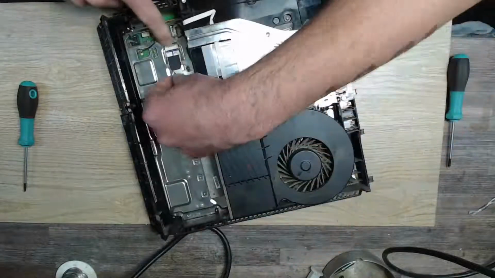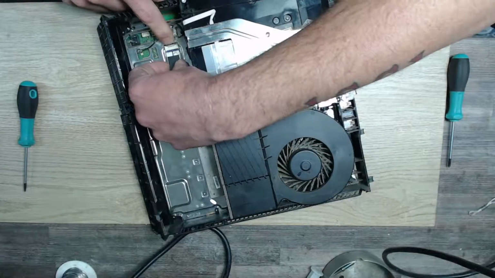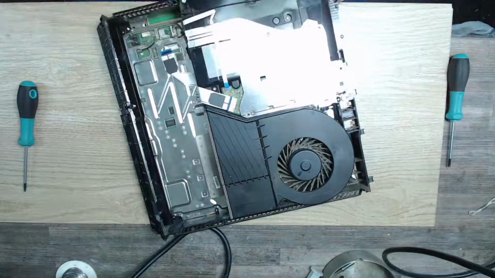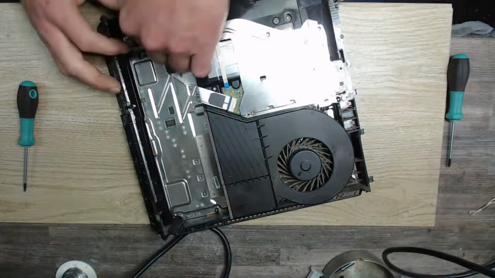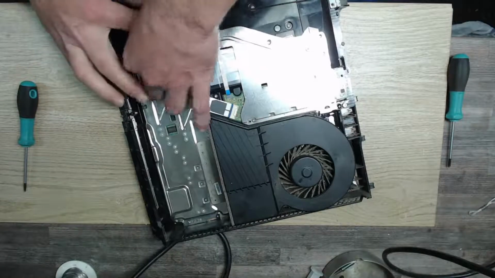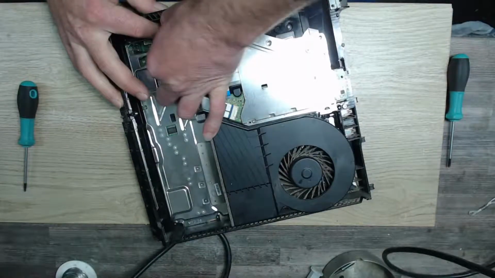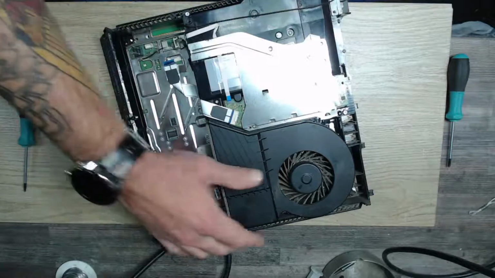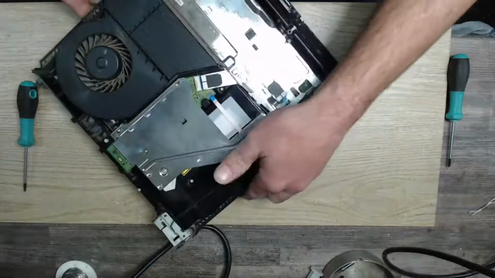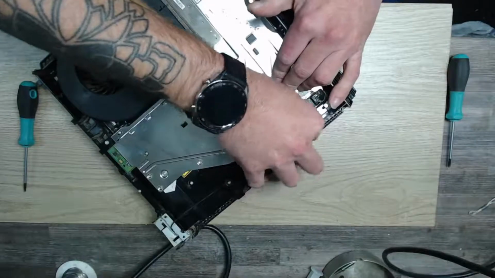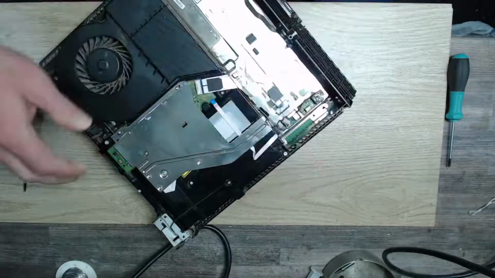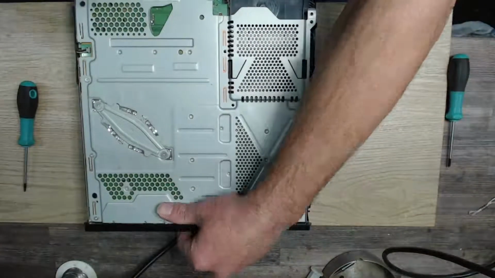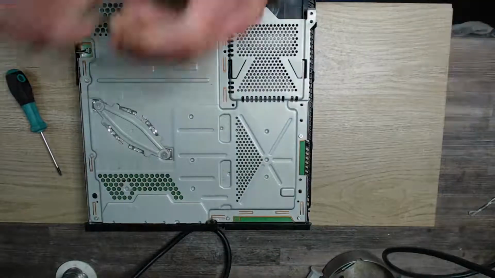We don't need to plug that out. Plug the flex out for the drive. What have they done? What have they done? Okay, power to the drive. That's plugged out. Alright, let's flip it around. Let's get to this board. Let's get this board out here so we can see what's going on.